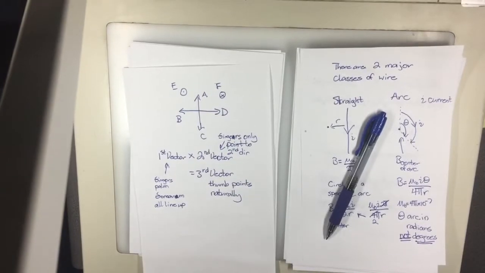So for F cross D, let's just all look at the board together. F is this way, right hand only, hence right hand rule. D is that way. Notice how I don't say left, right, up, down. I just say that way, that way, and that way.